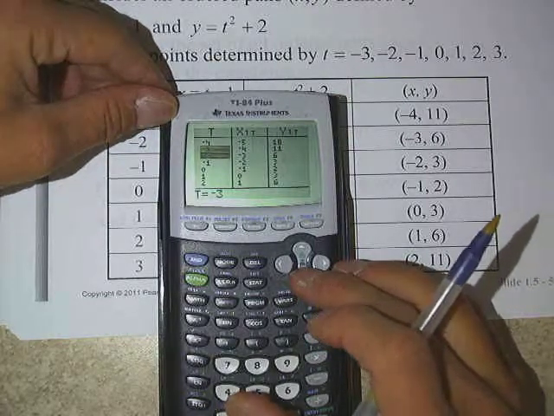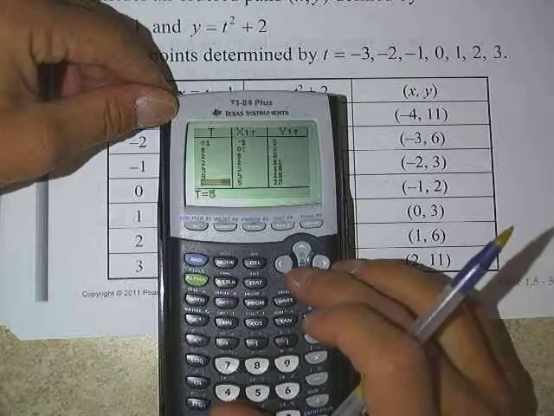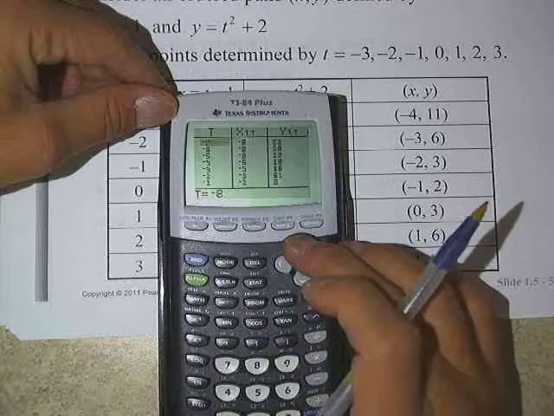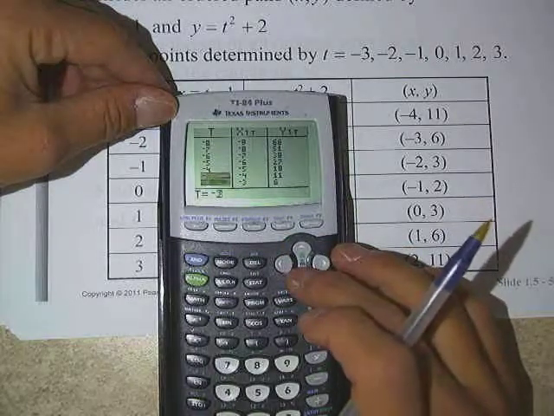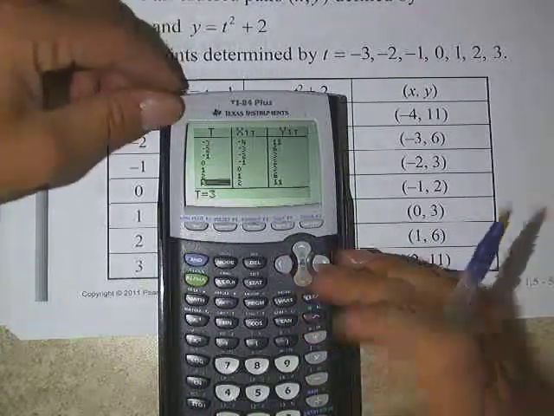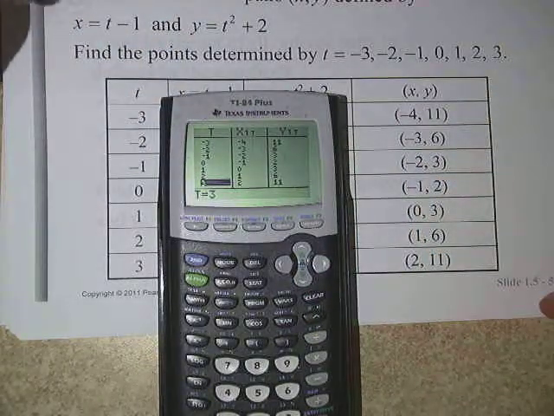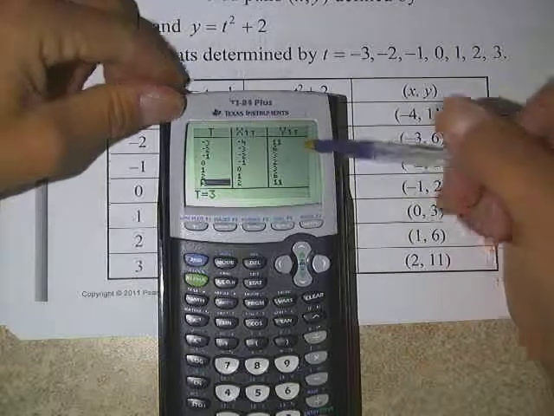And you notice that it does exactly what I have on this paper here. It gives me a list. Okay, starts at -3, and keep in mind that that -3 we put in there was for t's. And remember with an auto situation, it's going to give us as many as we want here. We can just scroll up and scroll down and see whatever t value we want to.